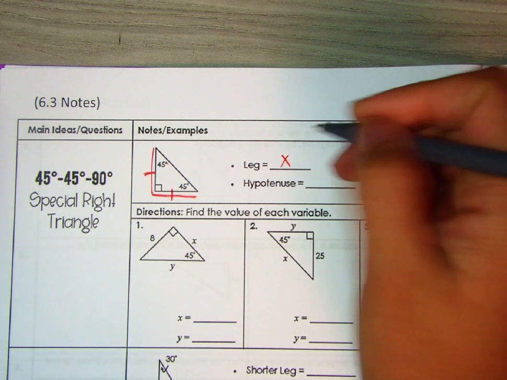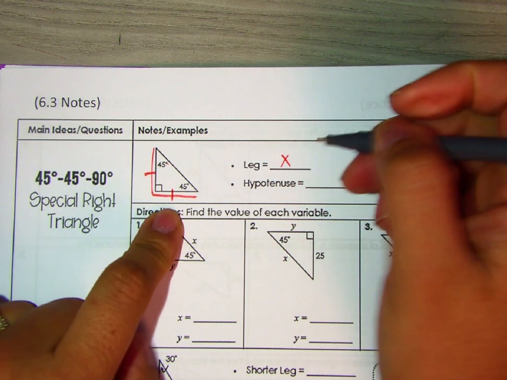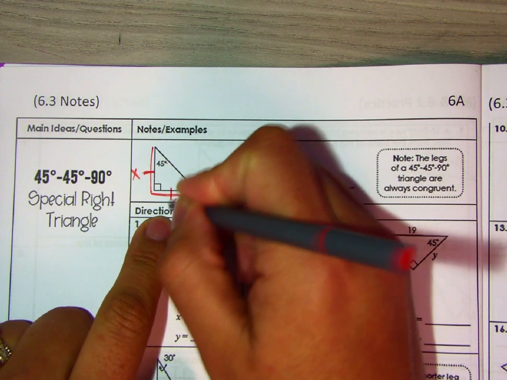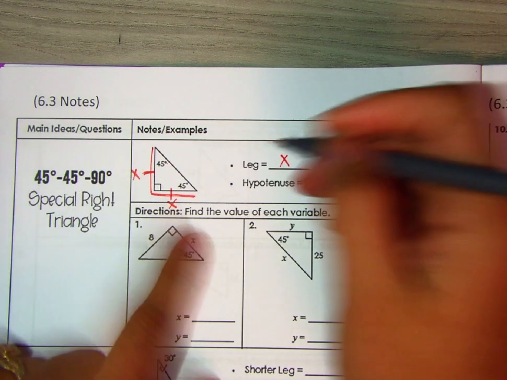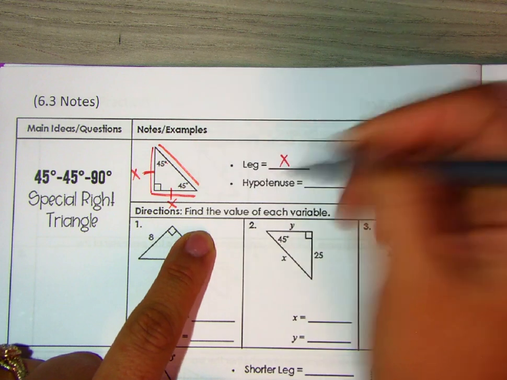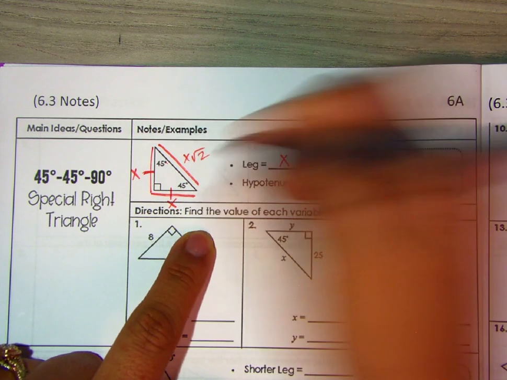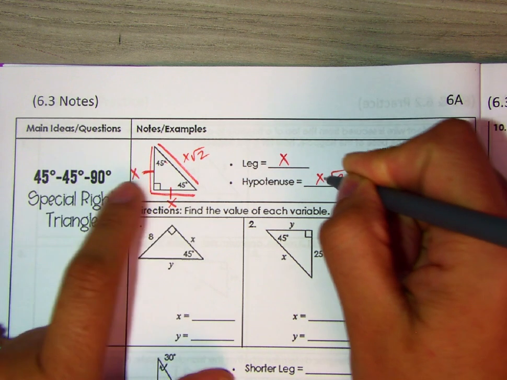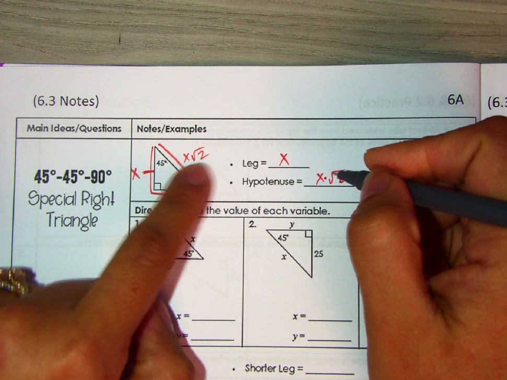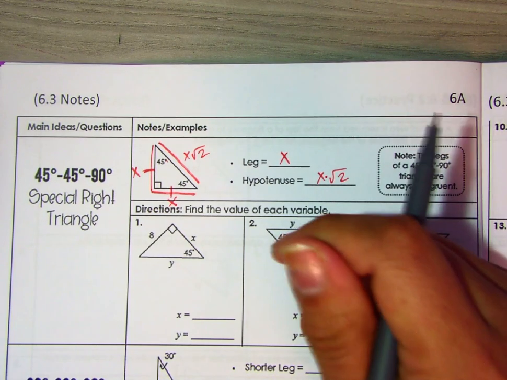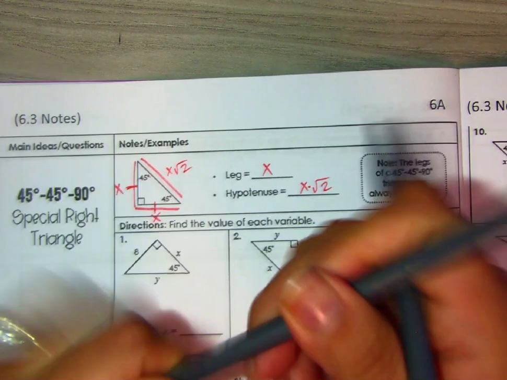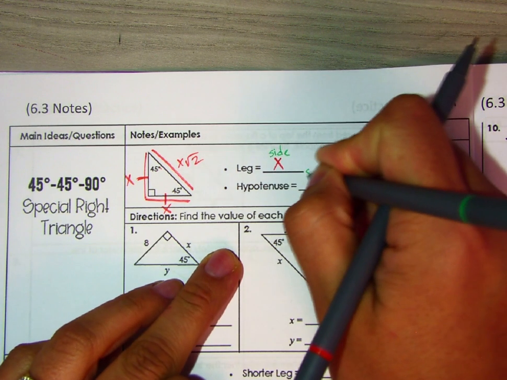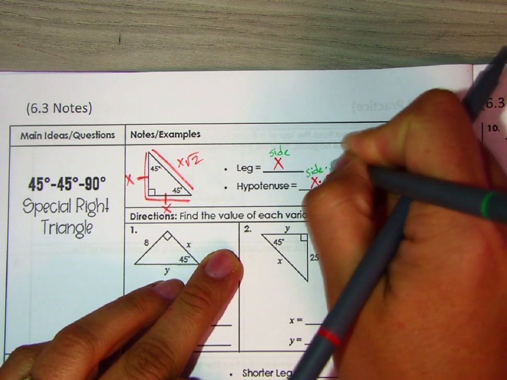It's an unknown value. It's just a side. And they're both equal. So whatever side is here, it's also here. The hypotenuse, though, you're going to have x square root of 2. So always you're going to follow this pattern of the side that you have times square root of 2. So if you need to see a little annotation there of what these represent, this is a side, and this is the side times square root of 2.